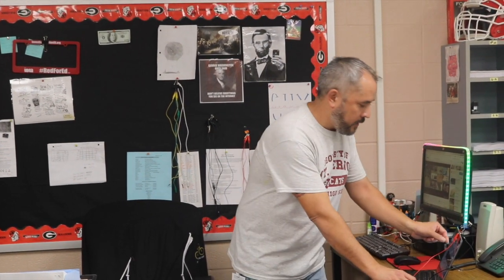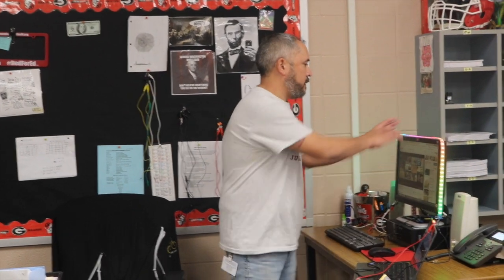So the kids are learning computer things, computer science coding as far as programming lights, LED lights, programming multiple LED lights, and that's what I do.